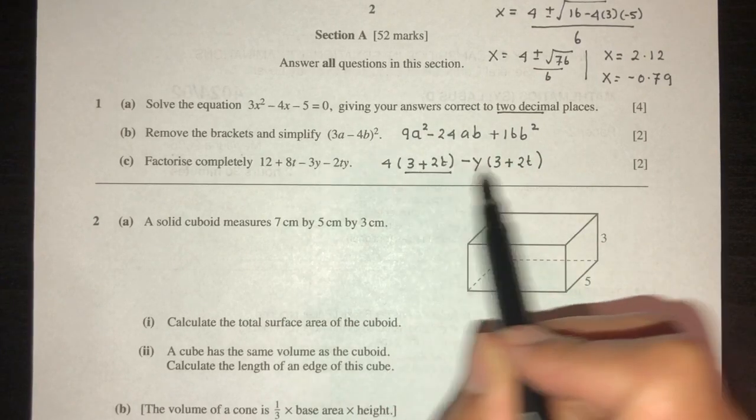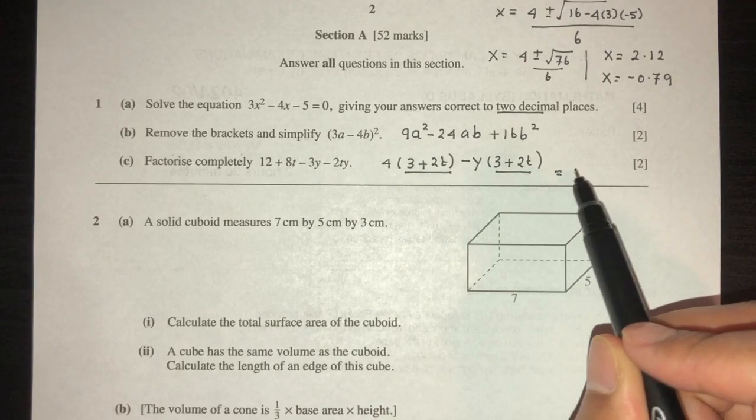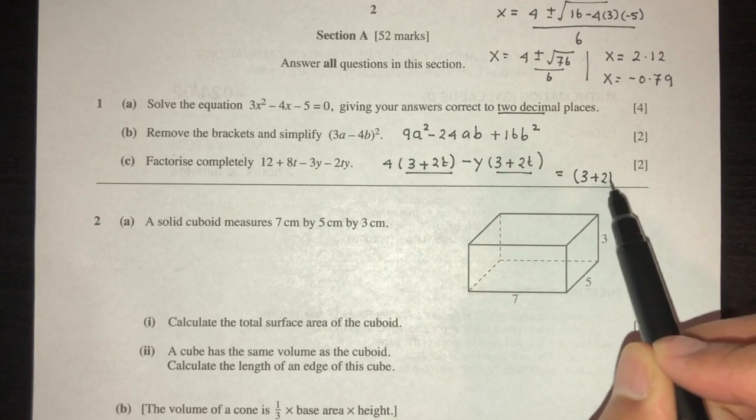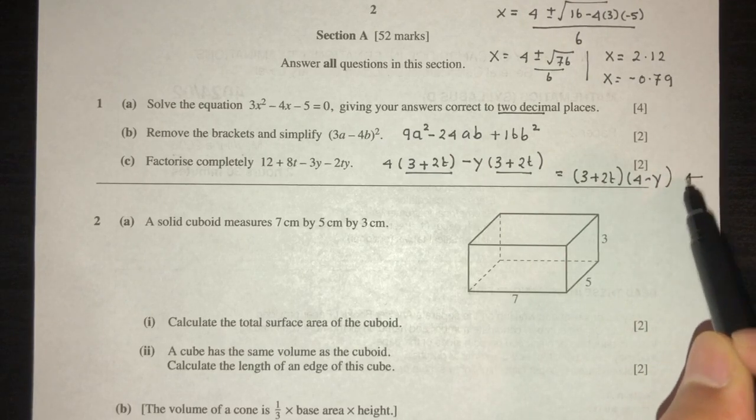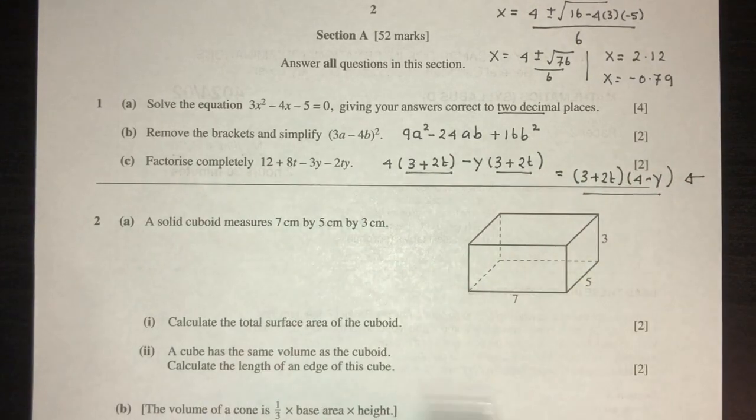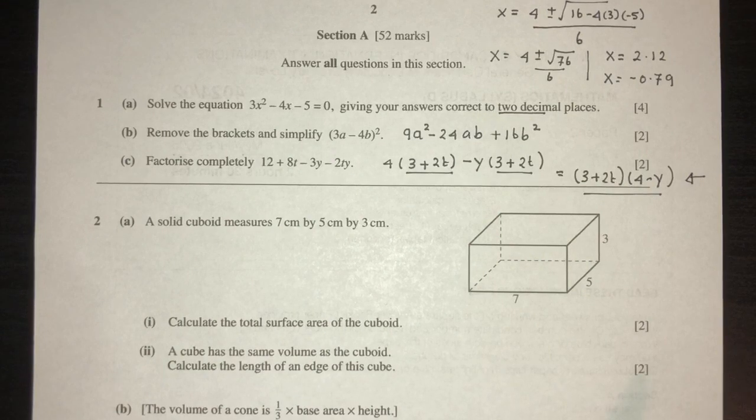And now these two are the same. If you factorize this outside, you will have 3 plus 2t, and you will have 4 minus y remaining. So that will be your answer for this one. That is your question number 1.